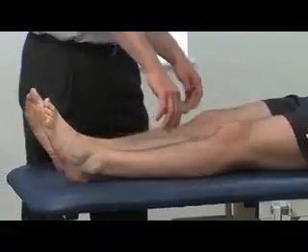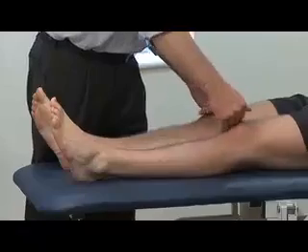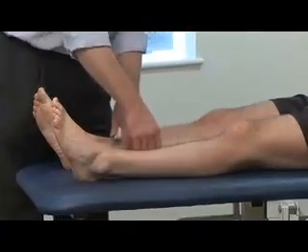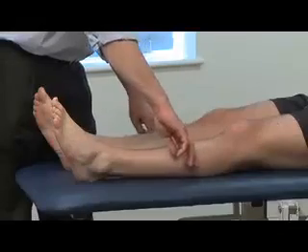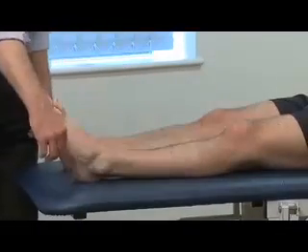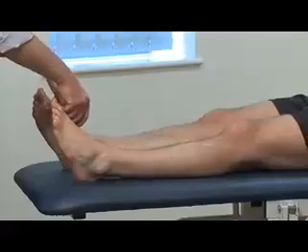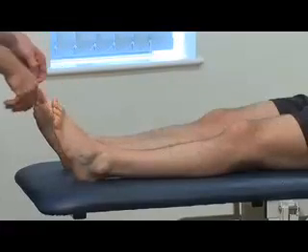So we run through the dermatomal distributions here. Feel me touch you here? Yes. Normal, same both sides? Yes. And here? Yes. And here? Yes. Normal, same both sides? Yes. And here? Yes. Normal, same both sides? Yes. And here? Yes. Okay.